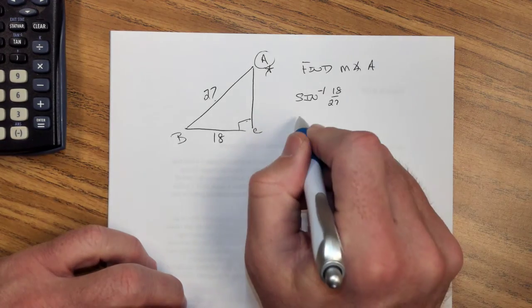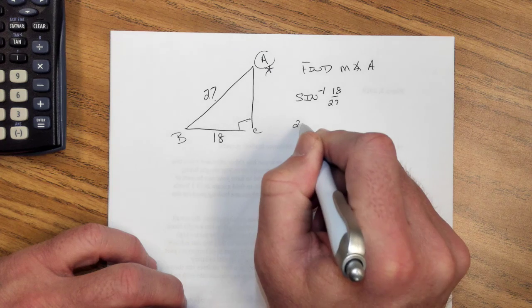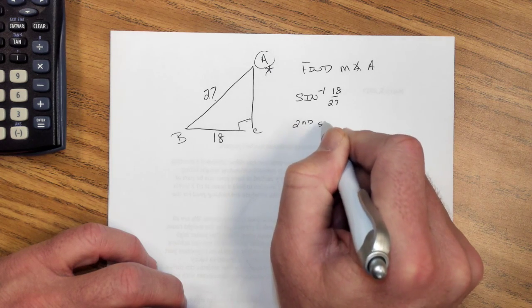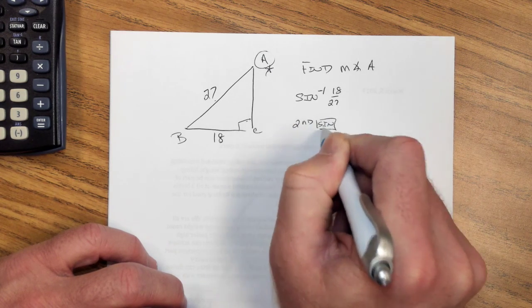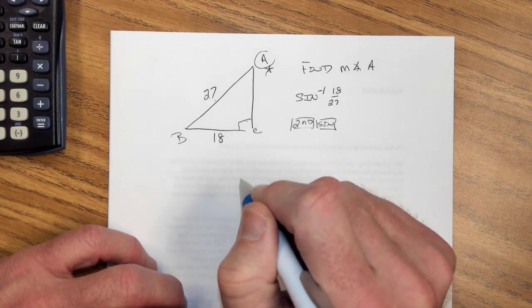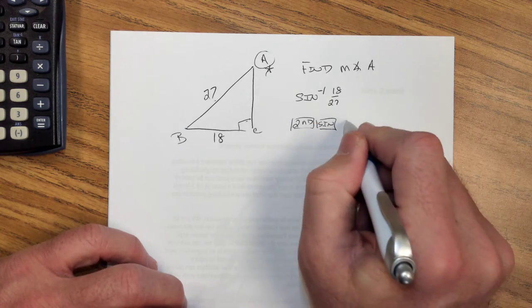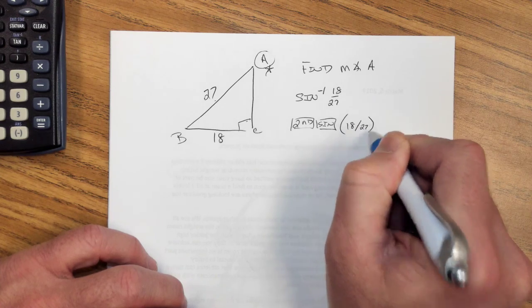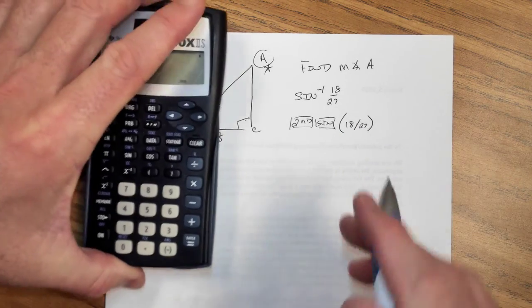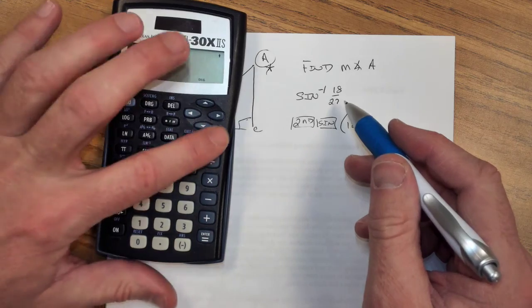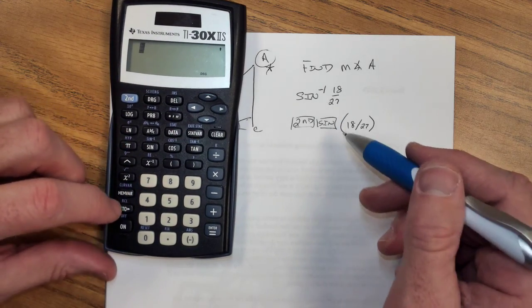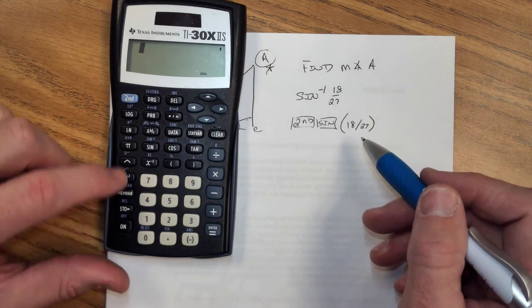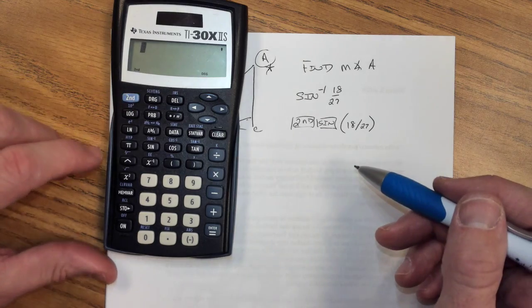Okay, so here's what this looks like. I'm going to hit my second sine. And then I will plug in, I want this fraction though. I want 18 divided by 27. I got to have that close, because the ratios don't always come out nicely for us. So as I do this problem, I hit second sine.